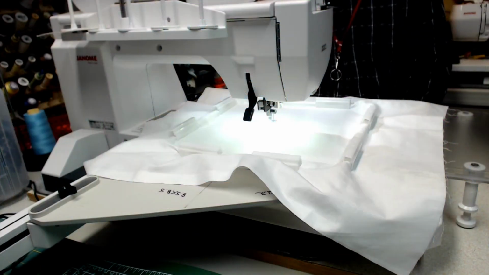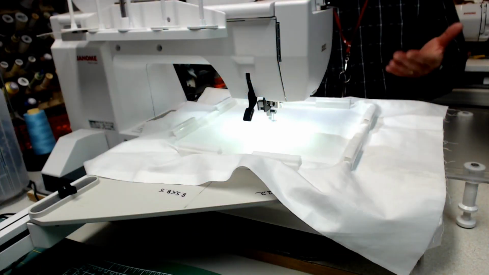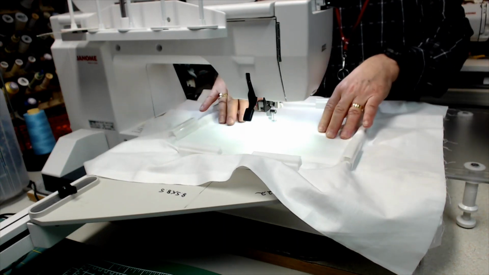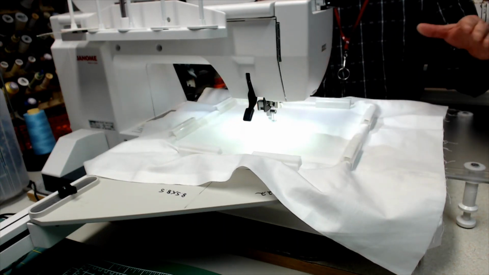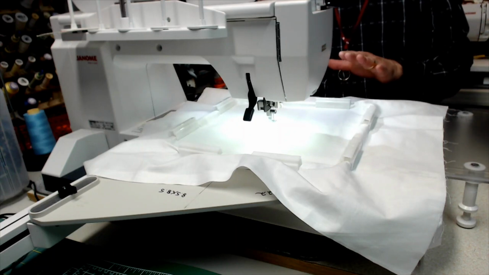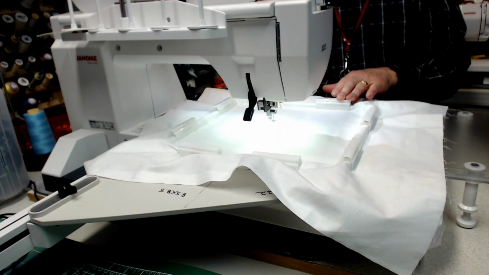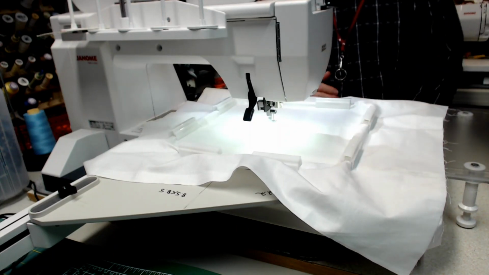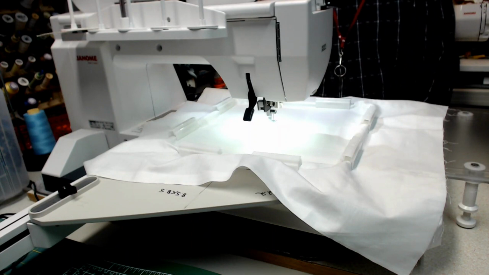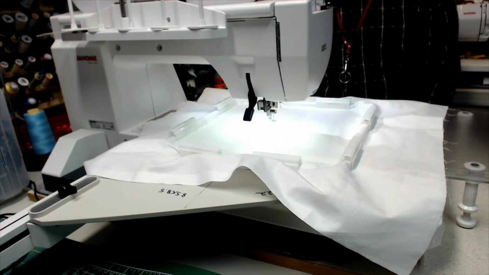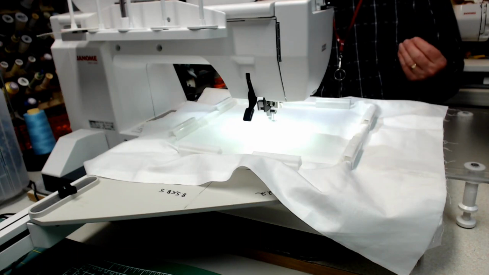Okay, so what I've done is I've set up my test sheet. I have a piece of just white muslin, or white cotton, I guess it is. And I've got a piece of tearaway stabilizer underneath it, and I've got it anchored into the actual hoop that I will be using for the quilt. And I have picked my color. I'm using a very light blue color, and I've already wound 10 bobbins with this thread.